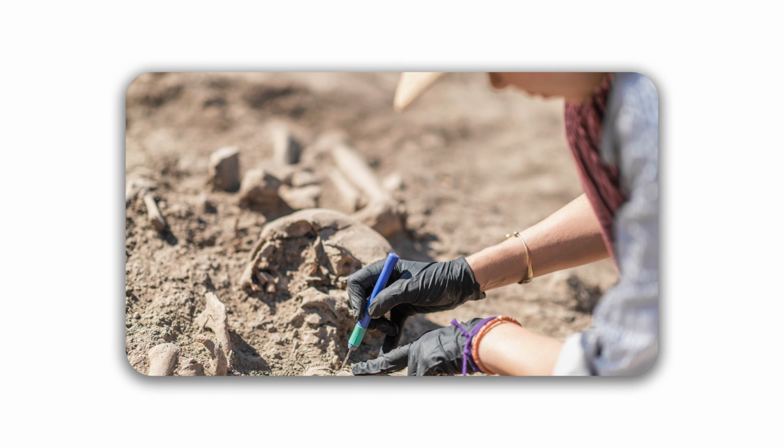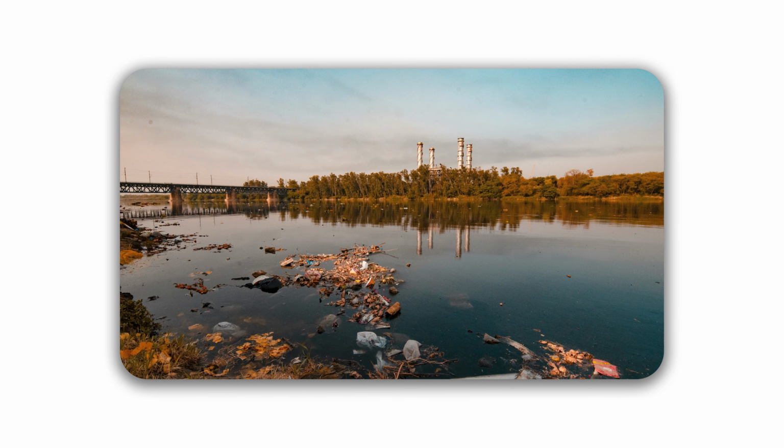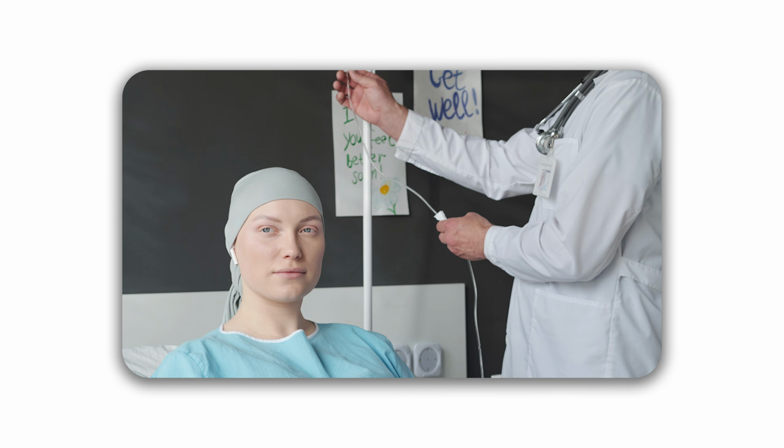Scientists can even date ancient remains. They can trace chemicals and ecosystems. You can use isotopes in medicine to target cancer cells, like I said. They've become truly indispensable tools in both research and clinical medicine.